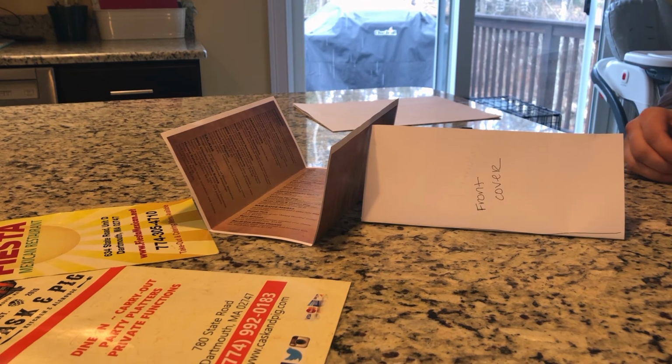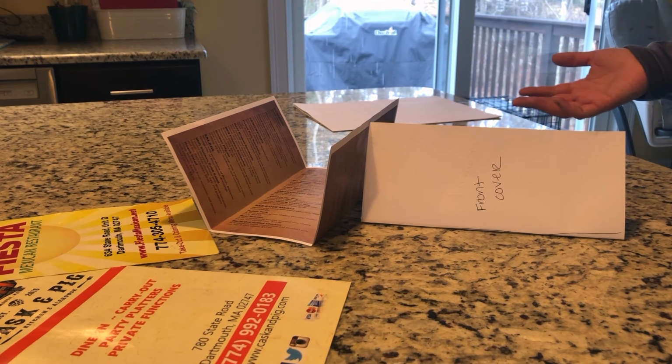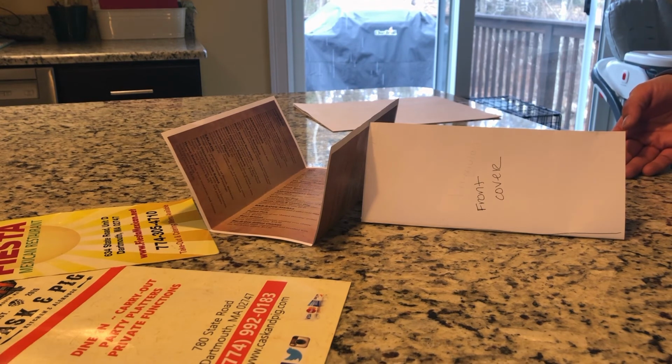And it's not really intuition to understand how to set this up. I've been doing this for many years, so now it kind of feels like riding a bicycle every time I set up a trifold, because I've just been doing it for so long.